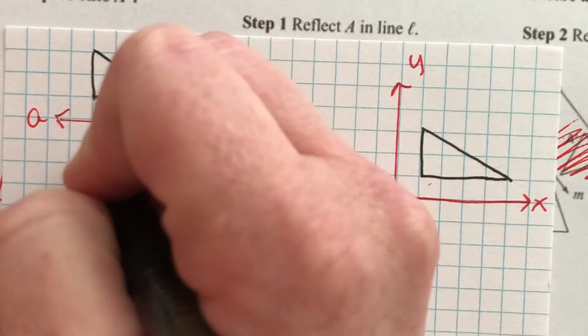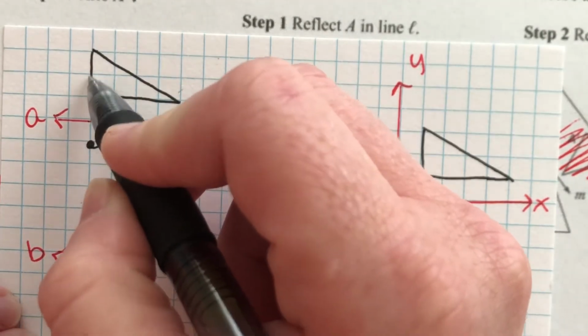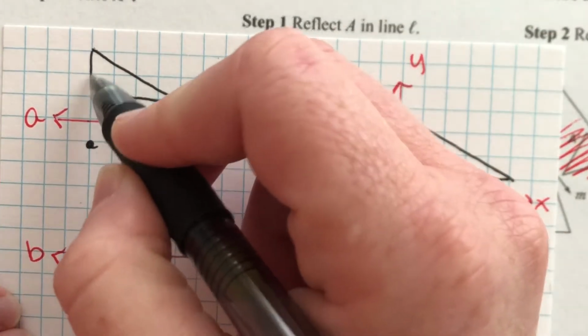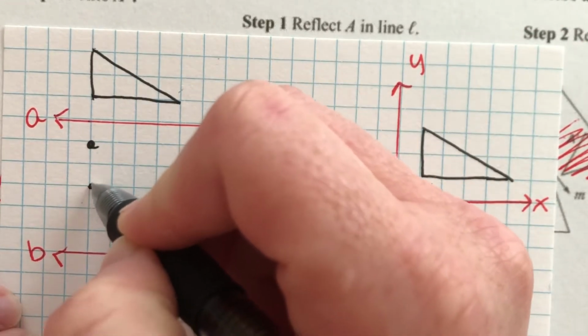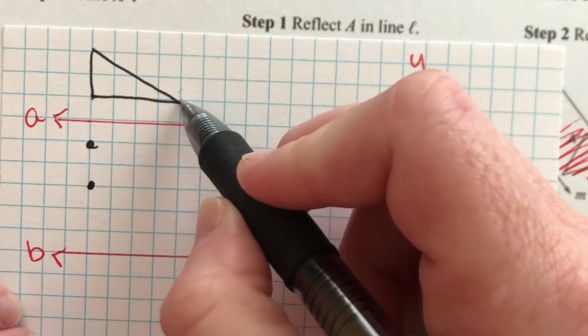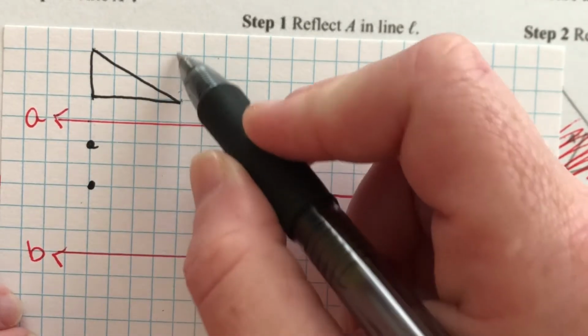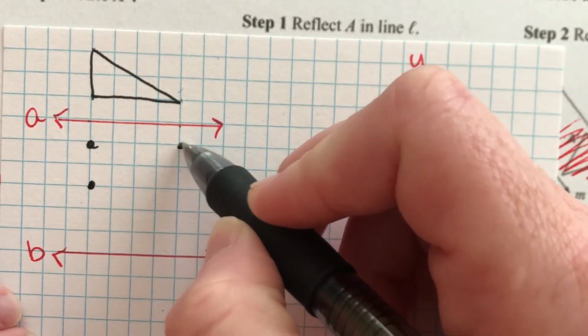So this point right here is going to reflect here. This point up here is 1, 2, 3 units away from this line of reflection. So it's got to be 1, 2, 3 units away on this reflection. And this last point here is 1 unit away. It's got to be in line with its reflected point, which also has to be 1 unit away.